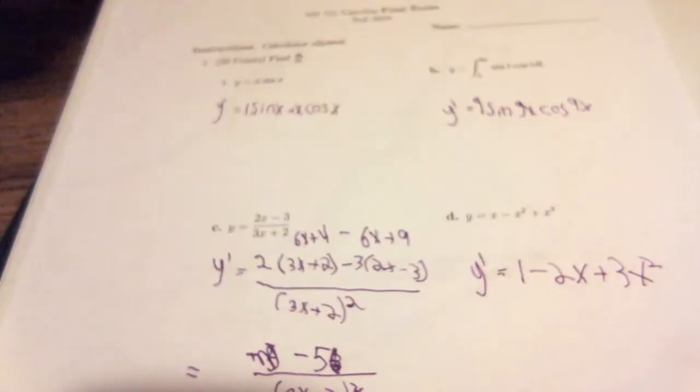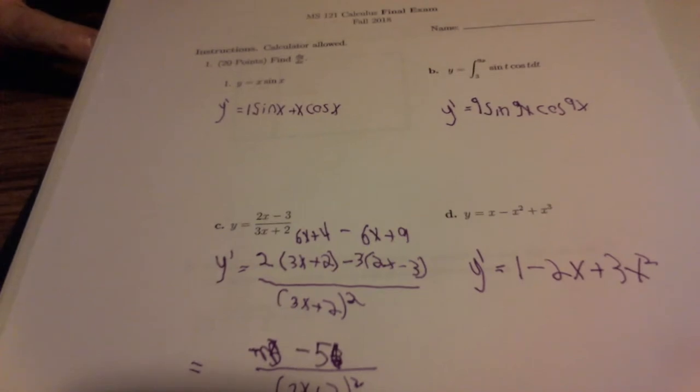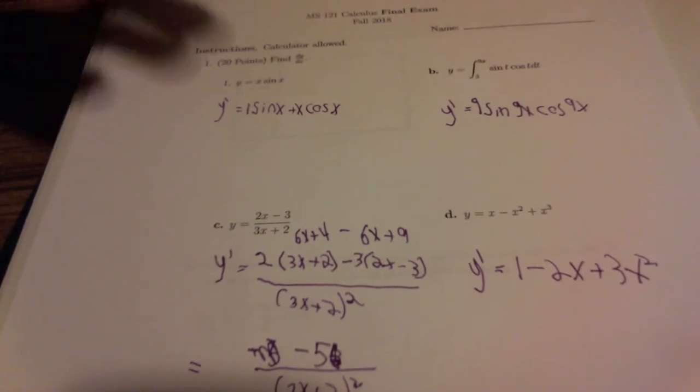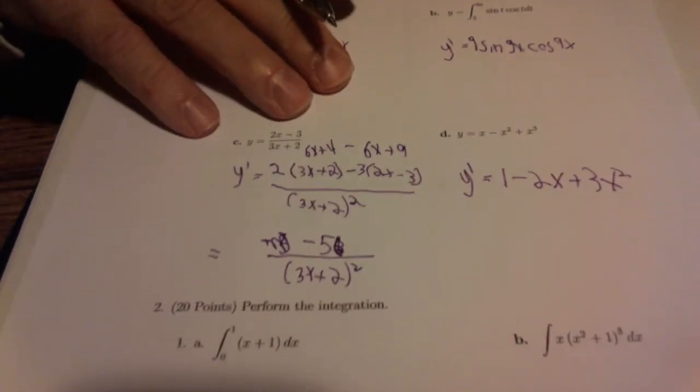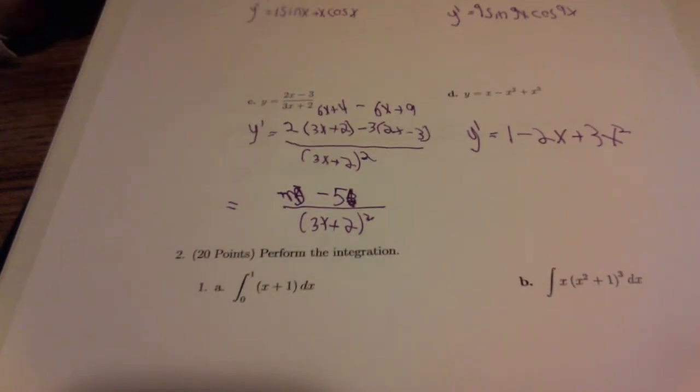1 minus 2x plus 3x squared. Nothing weird there. No strange rules. All right, moving on. Perform the integrations.